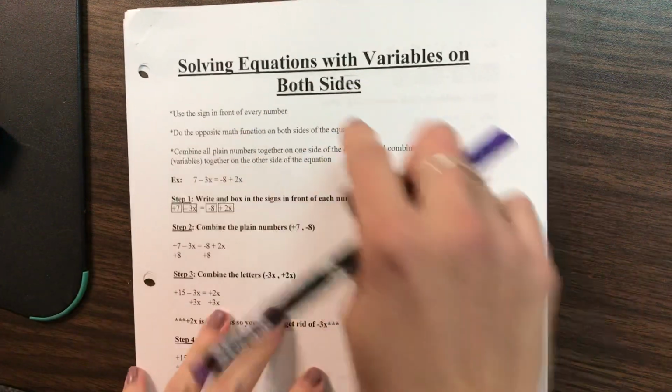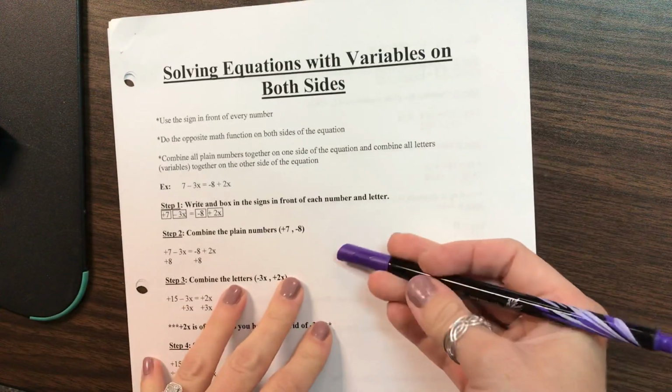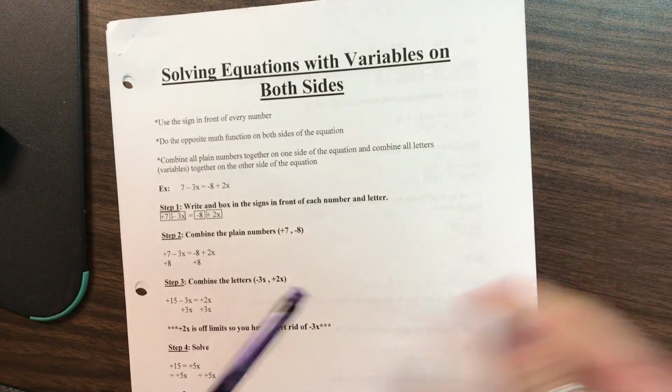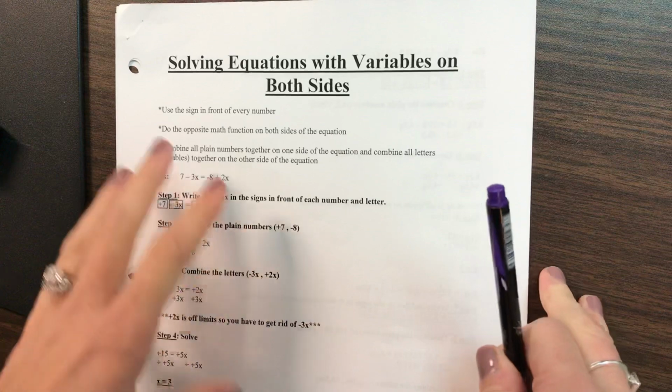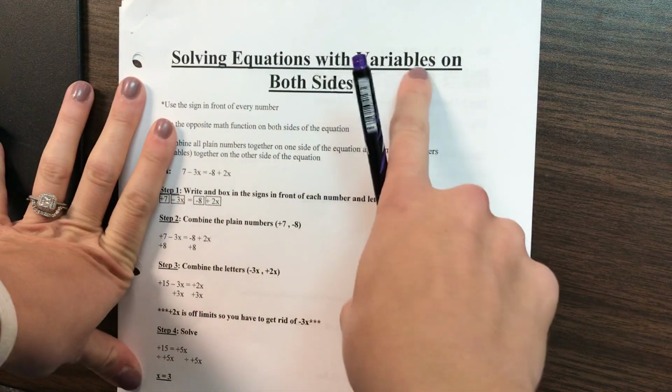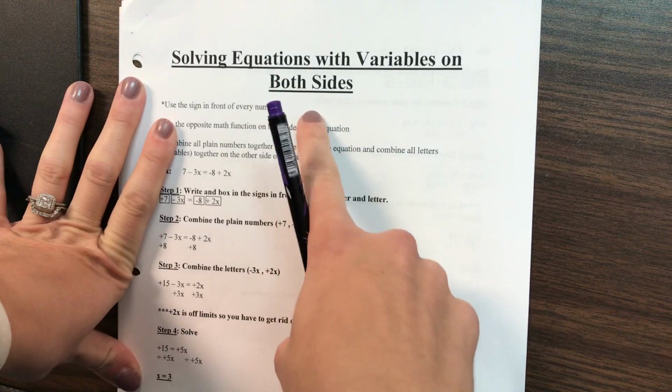Okay, so last week we did one-step equations, we did two-step equations. Now we're gonna step it up a notch and we're gonna do multi-step, which just means that you're gonna have a variable or a letter on both sides of the equal sign.